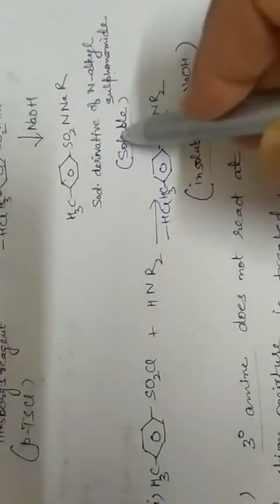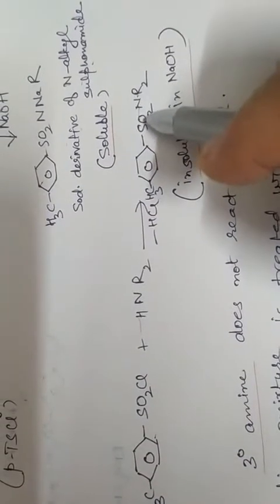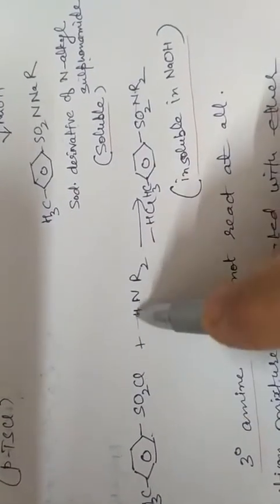The sodium derivative of N-alkyl sulfonamide is soluble. Secondary amines react with this Hinsberg reagent; an HCl molecule is eliminated in both cases, and this compound is formed, the dialkyl derivative of sulfonamide. Tertiary amines don't react at all.